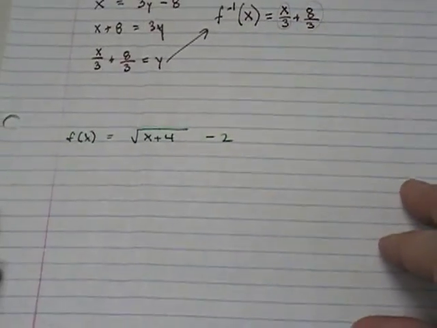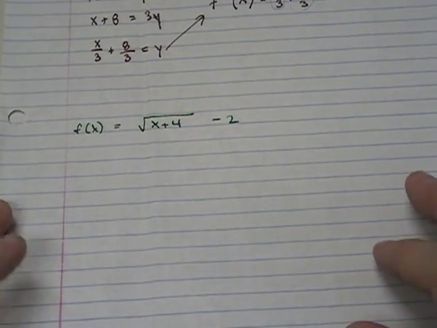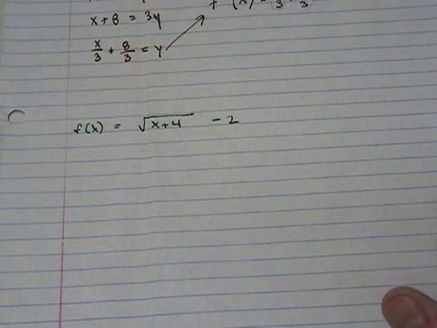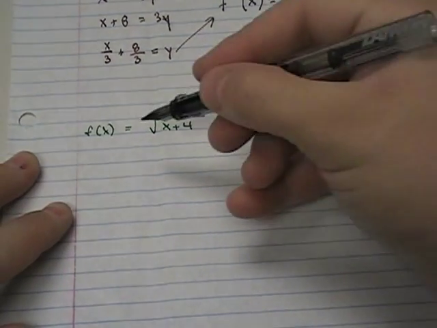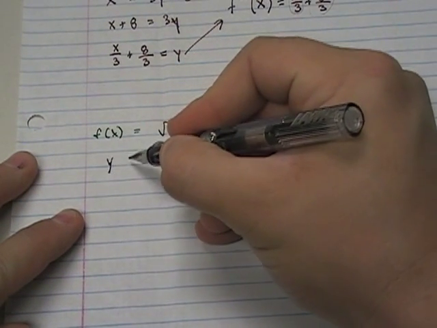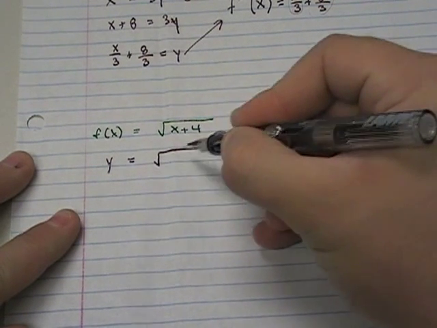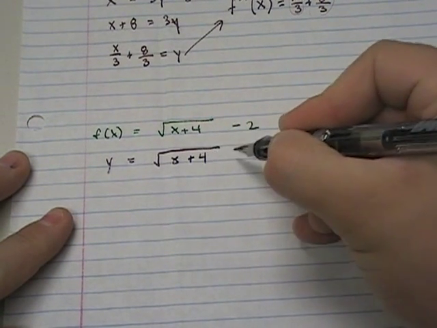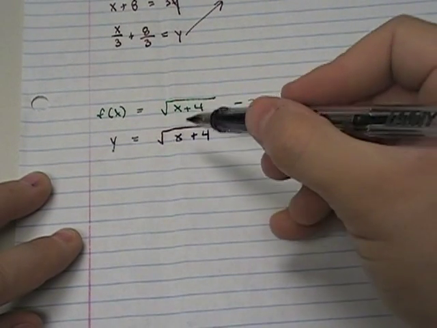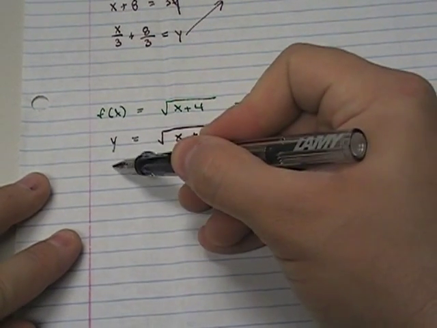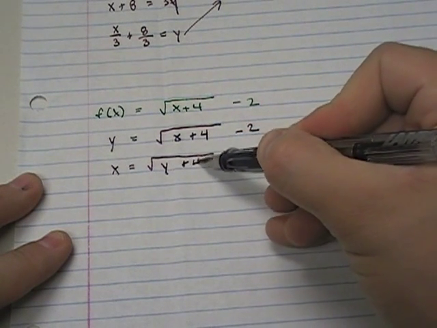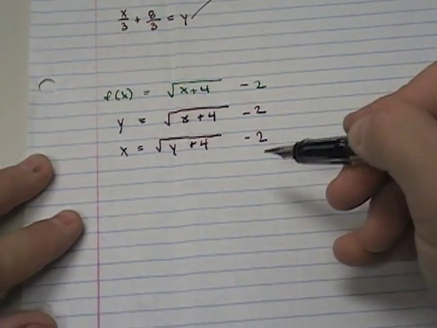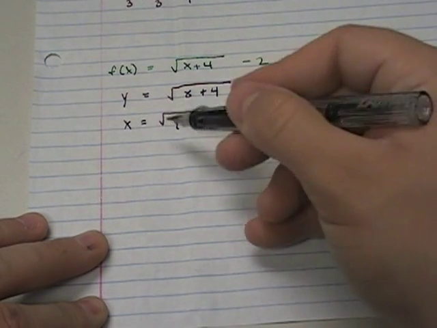My second question says f of x equals square root of x plus 4 minus 2. And again, I've been asked to find the inverse and graph it. So the first step is to find the inverse. We'll define the inverse. We write it not in function notation. And then swap x and y. So x equals square root of y plus 4 minus 2. Okay. Add 2 to both sides.